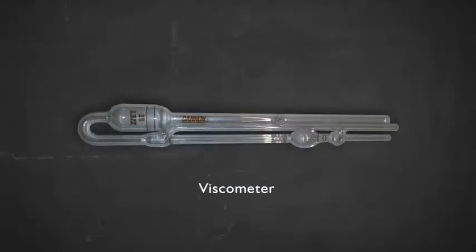There are other ways of measuring a viscosity. A viscosity is the resistance to flow. The larger is the viscosity, the slower the fluid will flow. So another way of doing it is to use a capillary, a very thin tube. Here's a picture of a capillary viscometer.